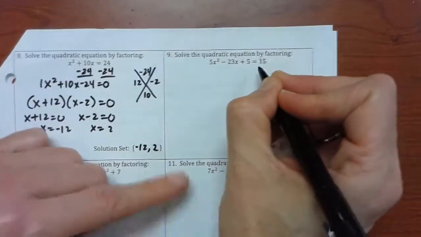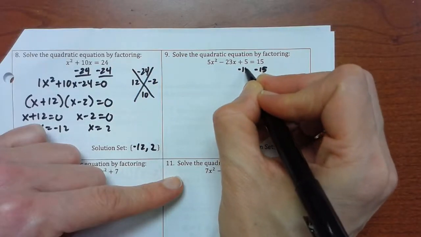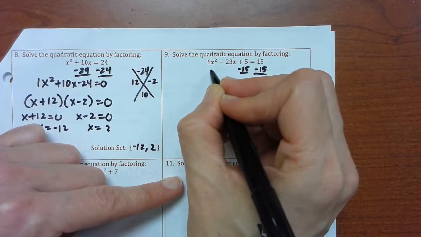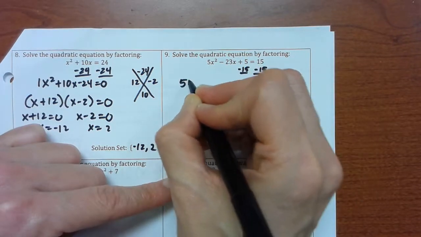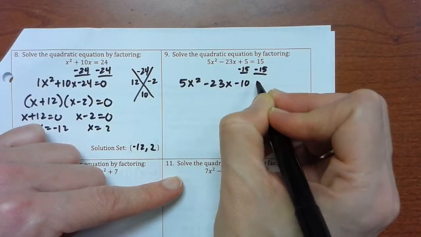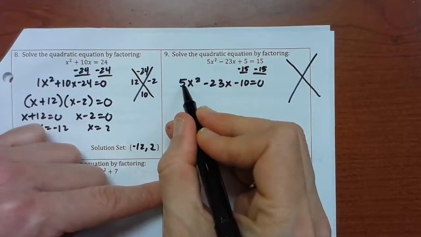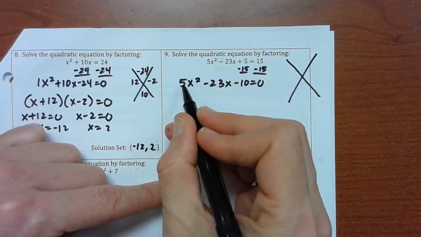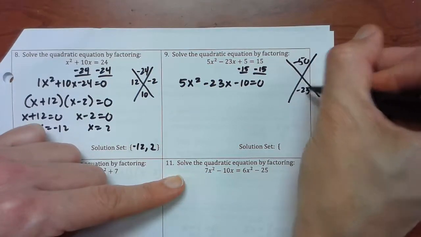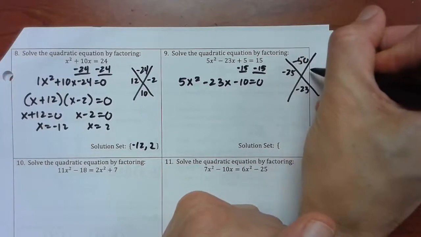Next, I'm going to solve this one by getting this side equal to 0 as well. Notice that I'm matching it up with its like term. I'm not going to put negative 15 over here because that's not its like term. 5x squared minus 23x. 5 minus 15 is negative 10 equals 0. Now I'll set up my x. It's an advanced problem. 5 times negative 10 is negative 50 and negative 23. Factors of negative 50 that add up to negative 23 are negative 25 and 2.